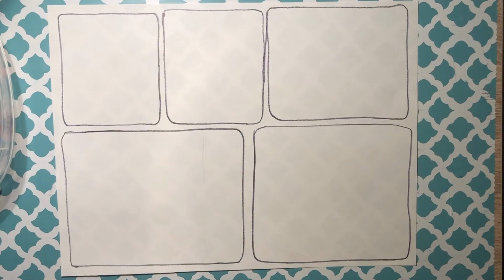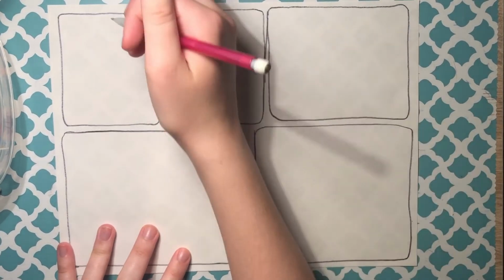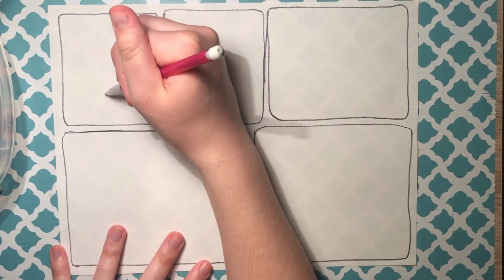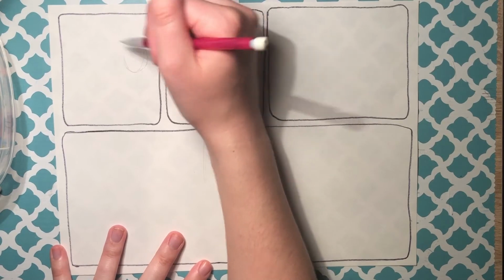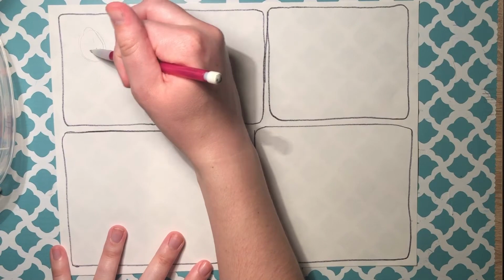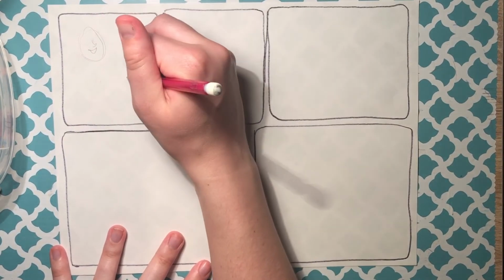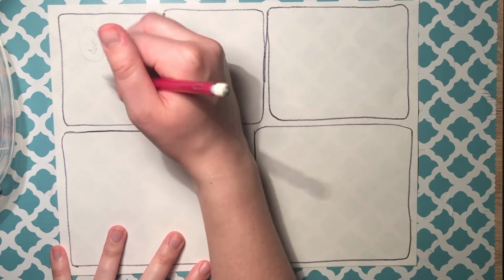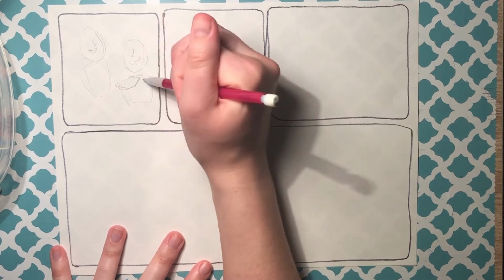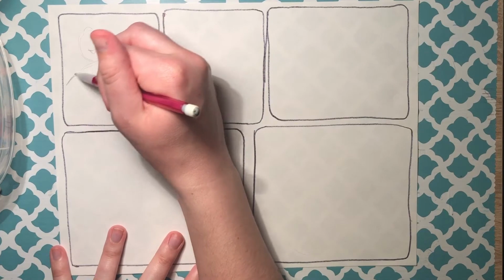So the next thing I'm going to start doing is drawing what's going on. So the first thing that happened in my story is we got the t-shirts. So I might draw my 2 people with big smiles. And remember, I'm just roughly sketching this out so that you guys can get an idea of how to draw this. And then I'm gonna make them holding their t-shirts. And they're just plain white at this point.